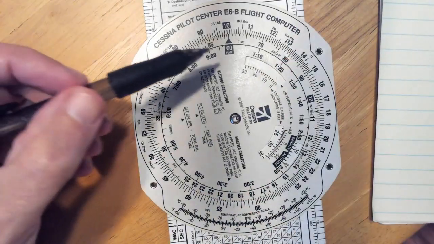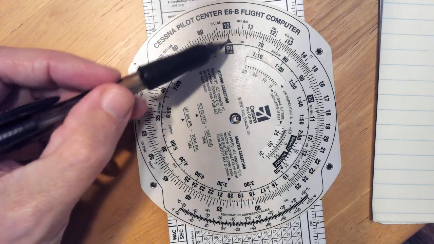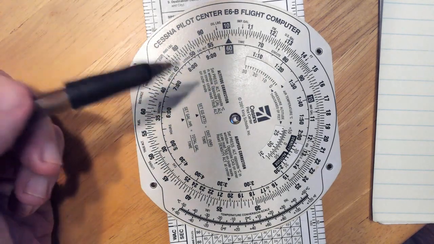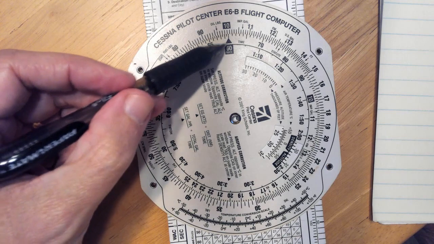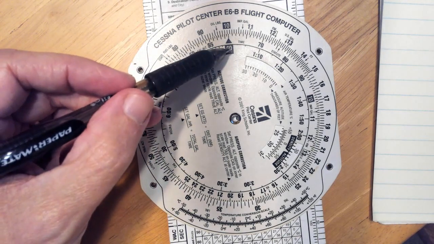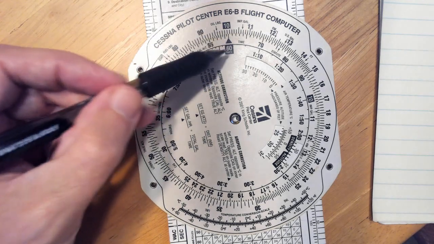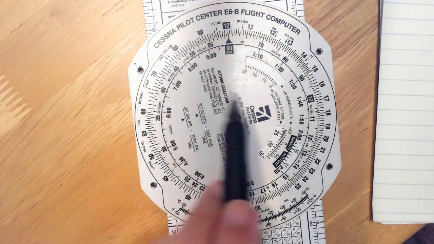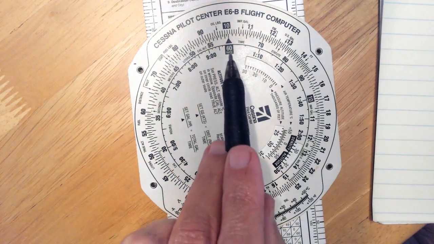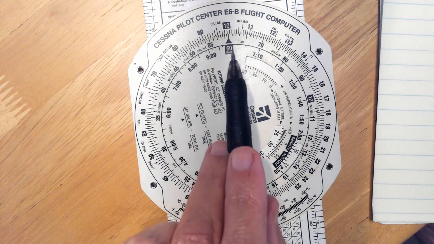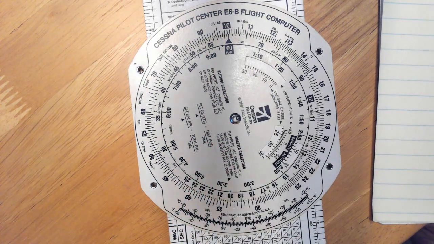What we're going to start with is this arrow right here at 60. Now this will be marked differently on different whiz wheels, but it always works the same. At the 60, and sometimes it doesn't even say 60, but right between 55 and 70, there'll be an arrow. And that arrow, if you notice on this whiz wheel, it says rate, because we refer to this as the rate arrow.